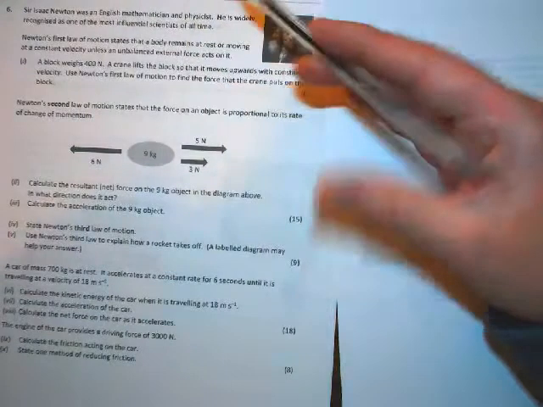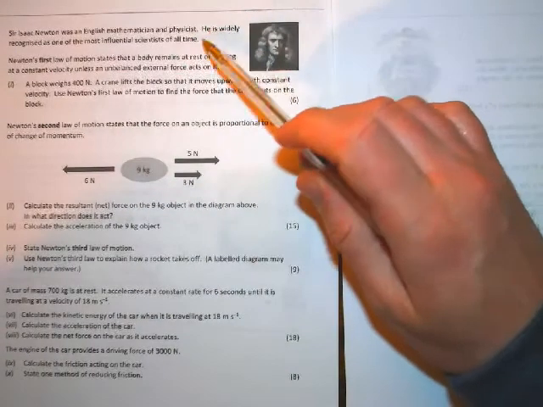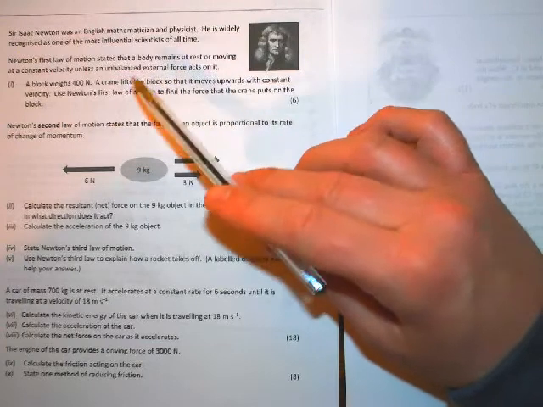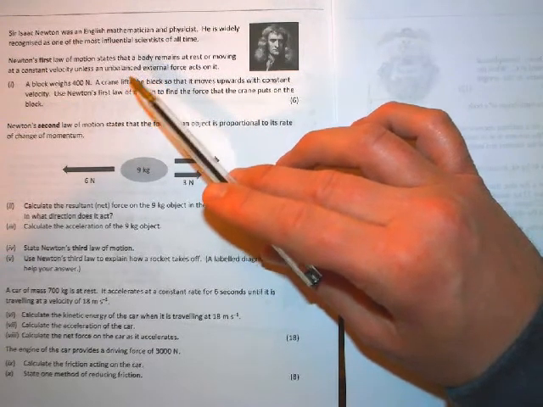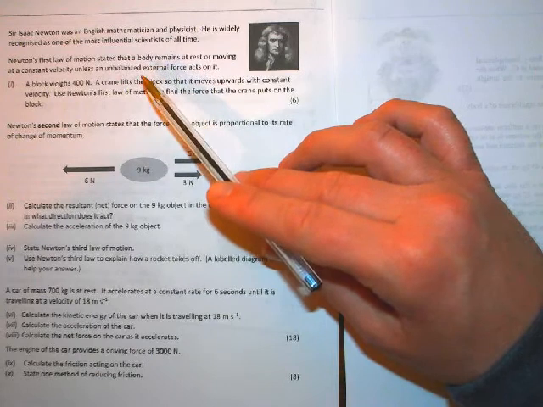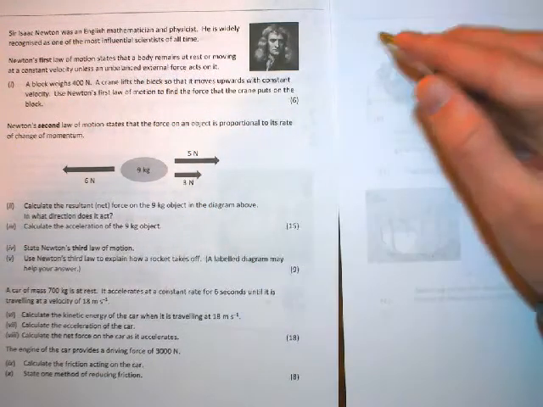Alright, so we've got Sir Isaac Newton was an English mathematician and physicist, widely recognised as one of the most influential scientists of all time. Newton's first law of motion states that a body remains at rest or moving at a constant velocity unless an unbalanced external force acts on it. So, first part that we were asked to do.